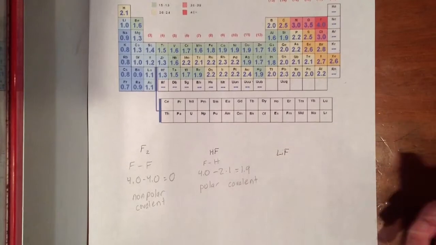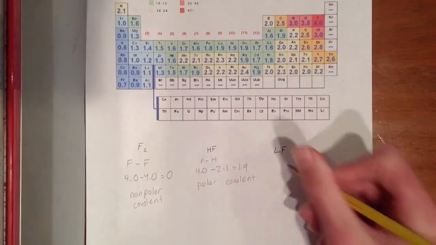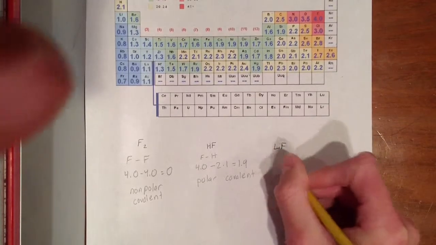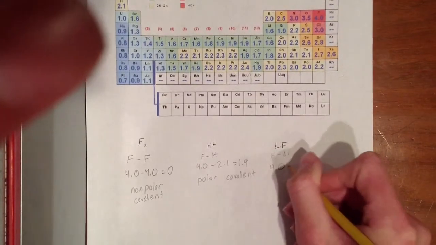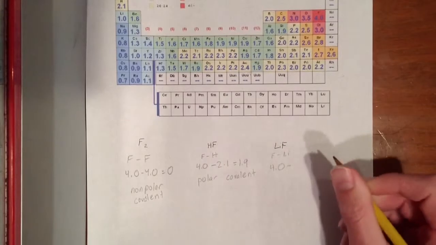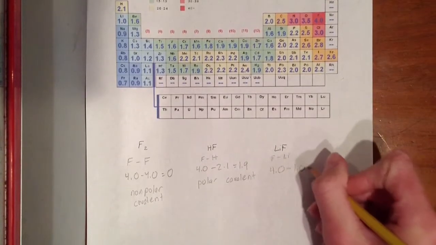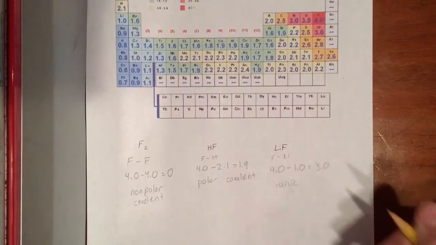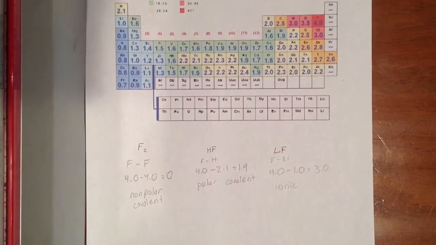And finally, we have lithium fluoride. We'll subtract lithium from fluorine, and once again the value for fluorine is 4.0, and the value for lithium is 1.0, and we get 3.0. So it is an ionic bond. Notice that it is a metal with a nonmetal.